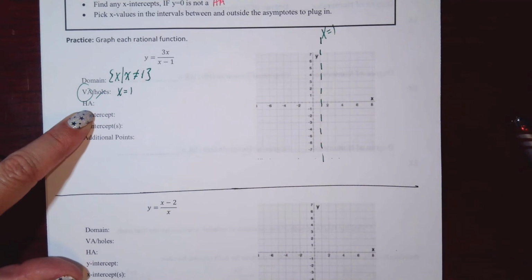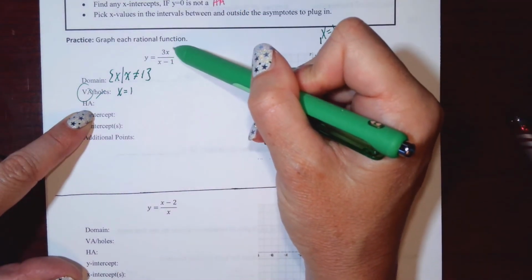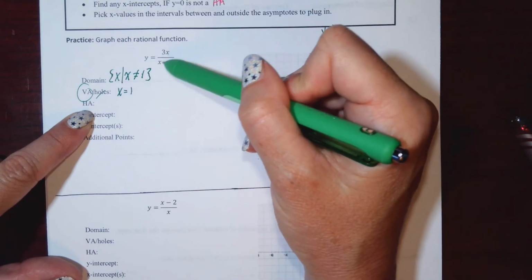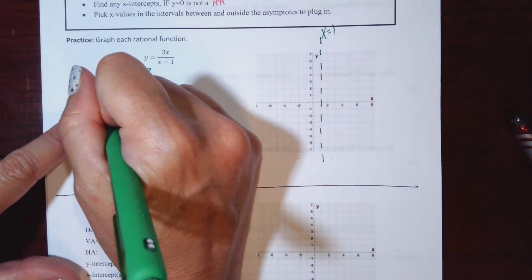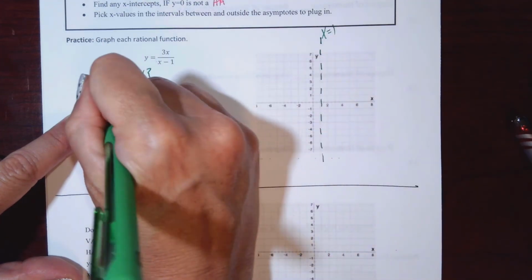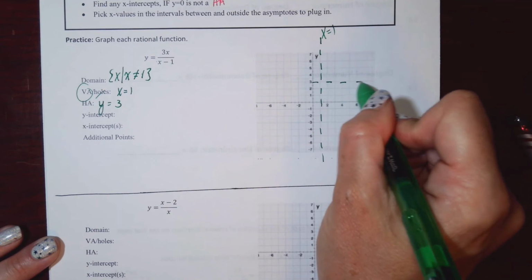Let's compare the degree of the numerator to the degree of the denominator. Well, the degree of the numerator is x to the first, the denominator is x to the first, so they're the same. When our degrees are the same, we have a horizontal asymptote at the ratio of the leading coefficients. So I have y equals, well, 3 over 1 is just 3. So y equals 3 is my horizontal asymptote.